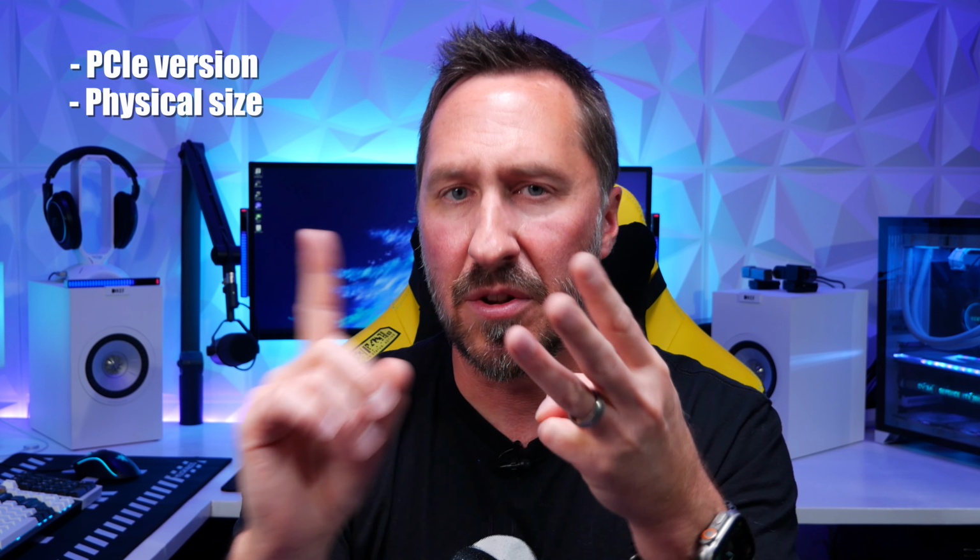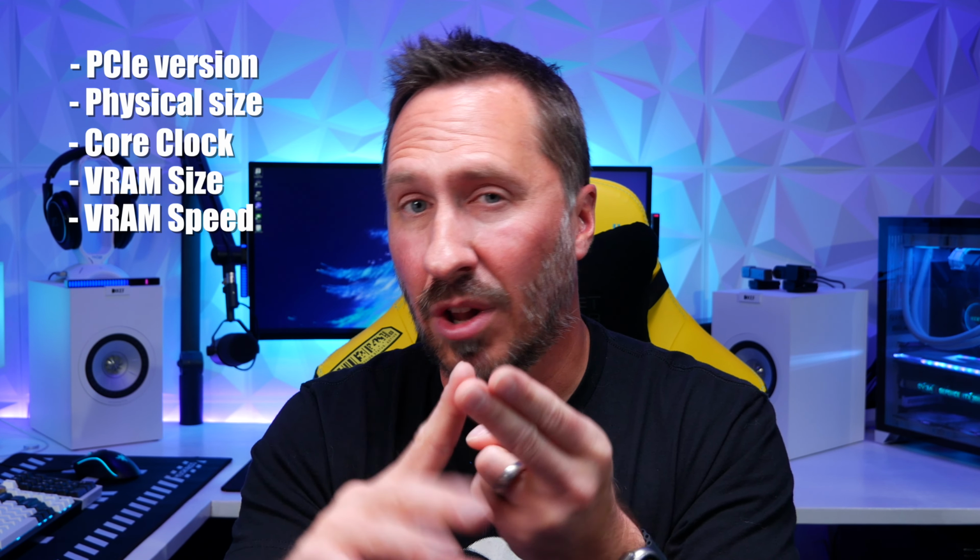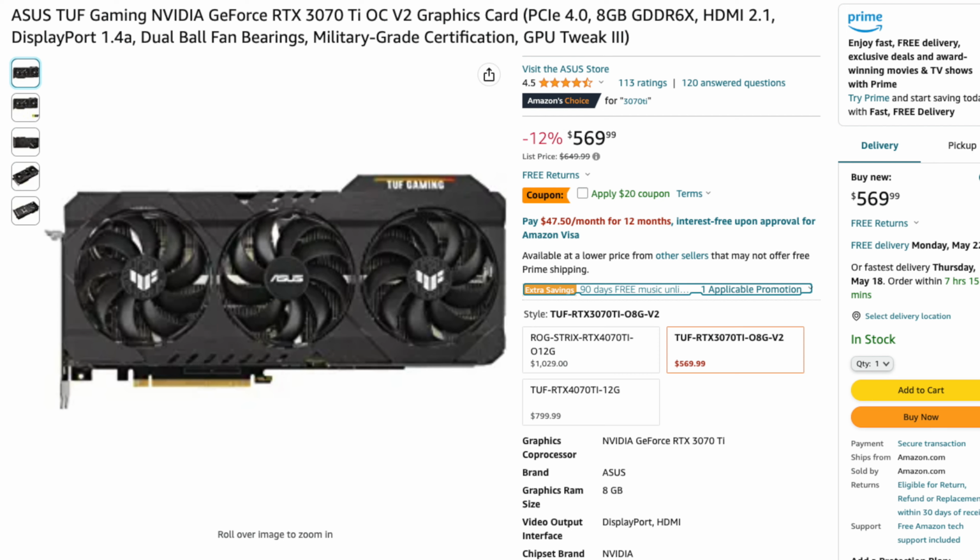So what I usually look for in a GPU is the PCIe version, the physical size, and then also some other specs like VRAM and core clock and all that stuff. The PCIe version, we talked about this with the motherboard, and usually what I like to do is keep the same PCIe version as my motherboard. So if I get a PCIe 5 or PCIe 4 motherboard, typically I'm going to get the same GPU, but that will work.